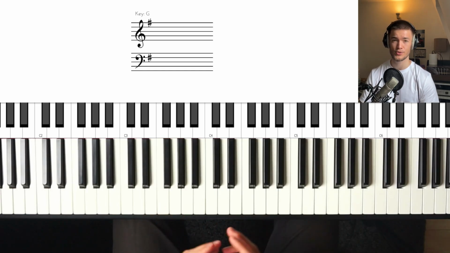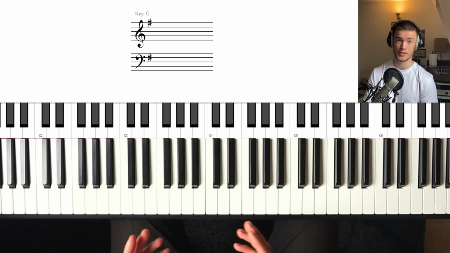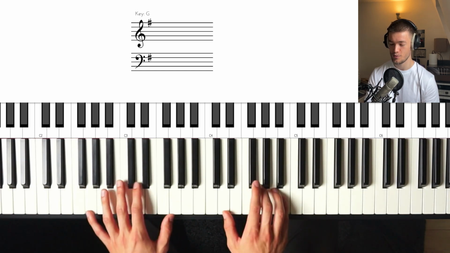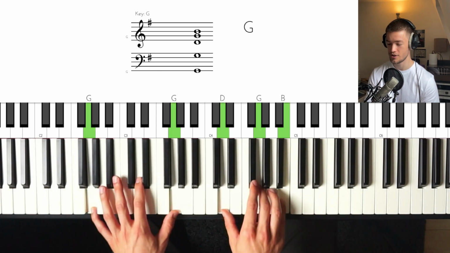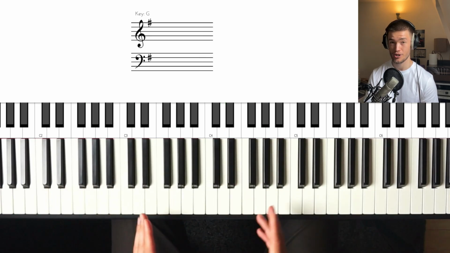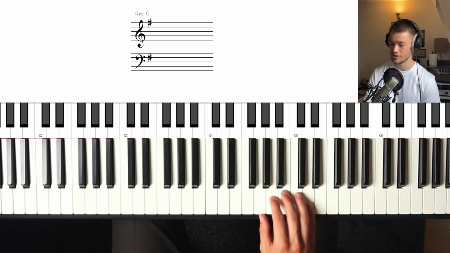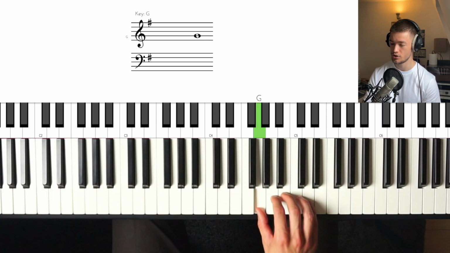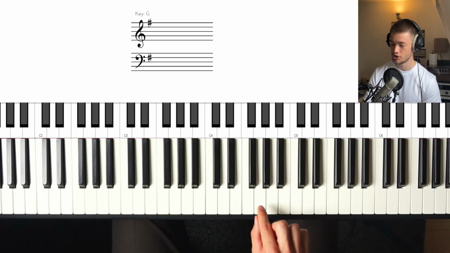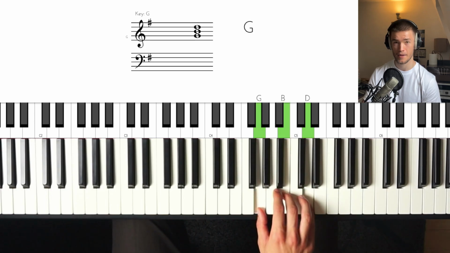So step one is to stop thinking in chord names and start thinking in Roman numbers. So what does that mean? In chord playing, we can use the names like G major, D major, and so on, but we can also give those chords numbers. So if you count up in a scale of G major, it's 1, 2, 3, 4, 5, and so on. So the G chord would be the 1.